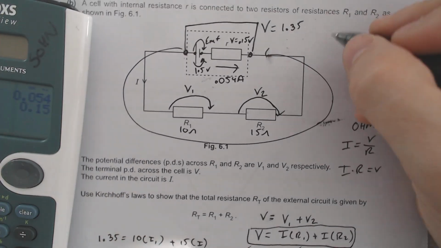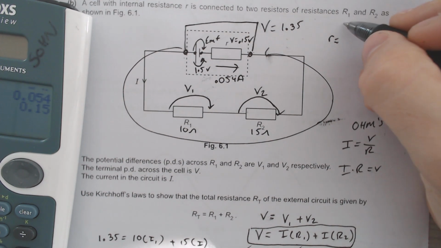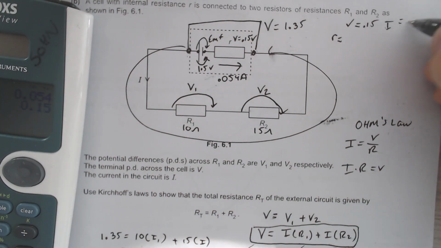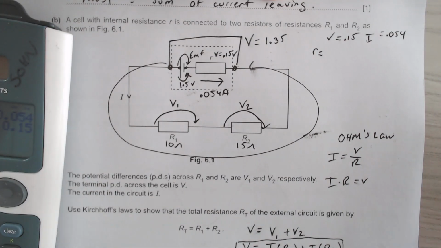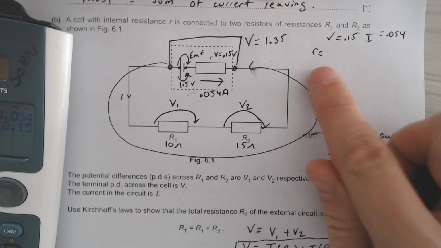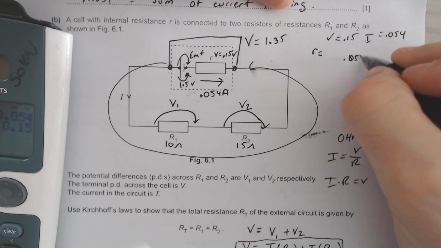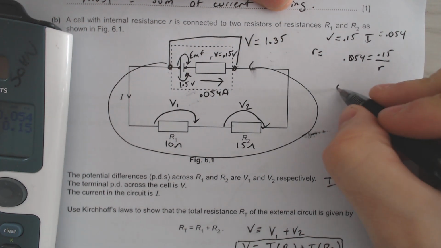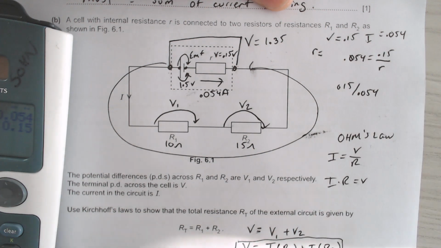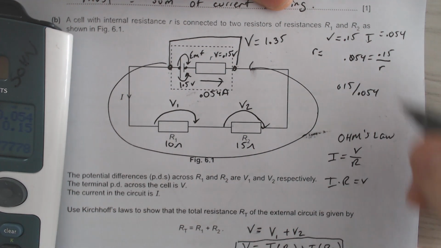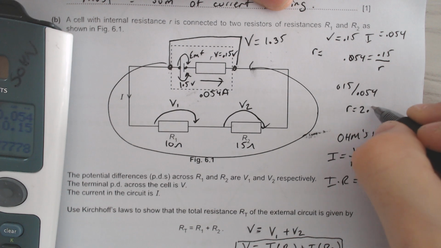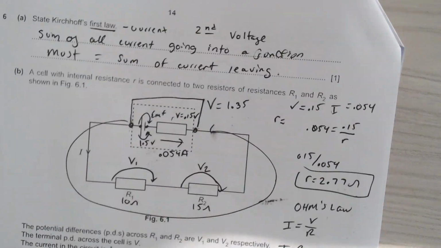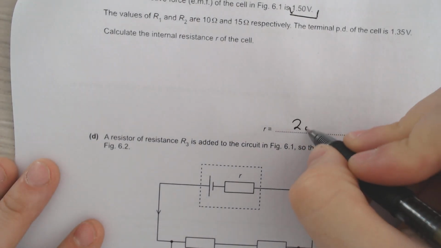So let's do the math there. The voltage of little r was 0.15, and the current was 0.054. I can use I equals V over R to find the resistance. So 0.054 equals 0.15 divided by little r, and 0.15 divided by 0.054 ends up equaling a little resistance of 2.77 ohms, 7 repeating. We would round to 2 sig figs, which gives an r value of 2.8 ohms.